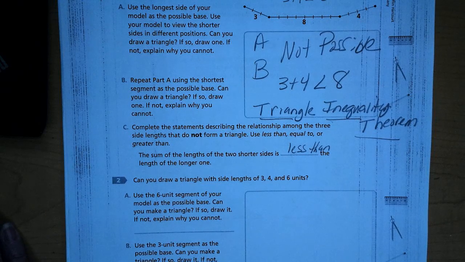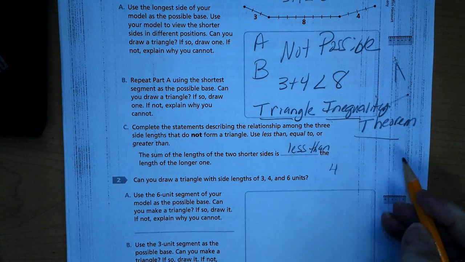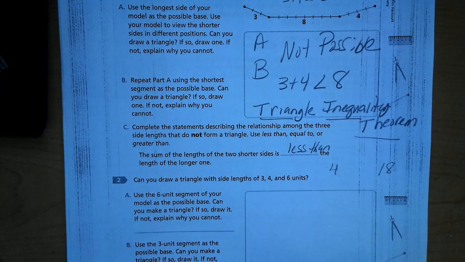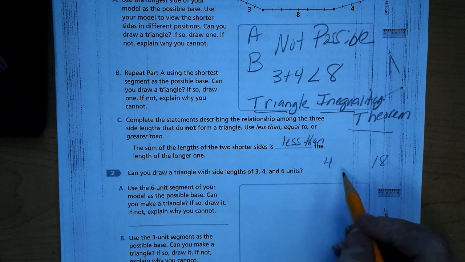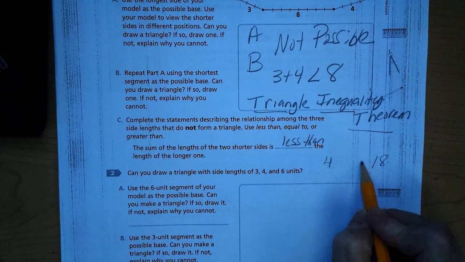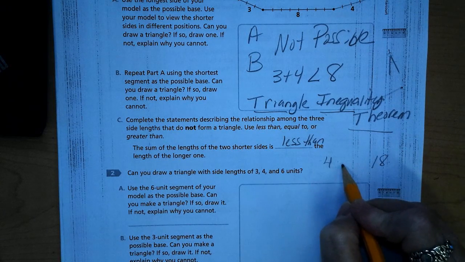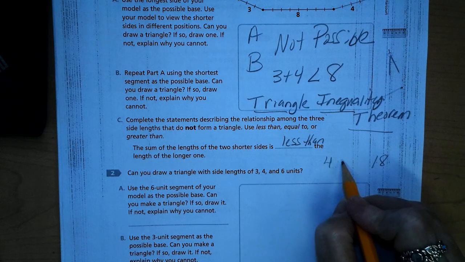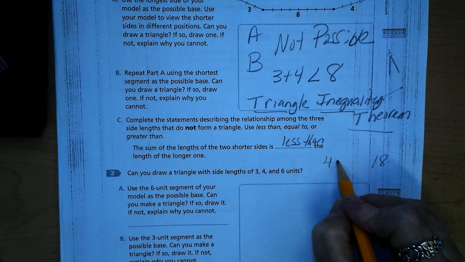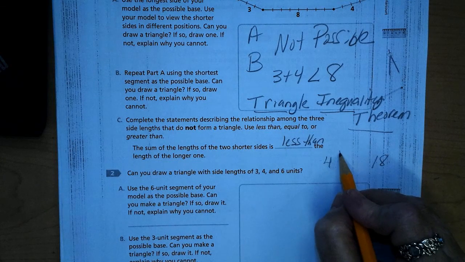Is there any exception to this rule? Yes. Well, yes and no. The problem is sometimes they're just going to give you 2 lengths. So for example, let's say they give me 4 and 18, right? So we know that means that my third number has to be something larger than 14, right?